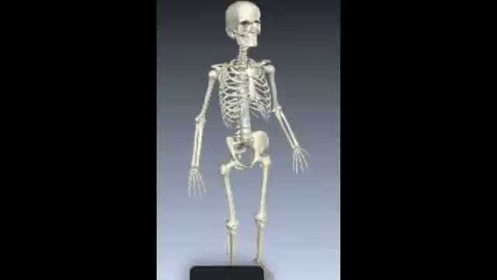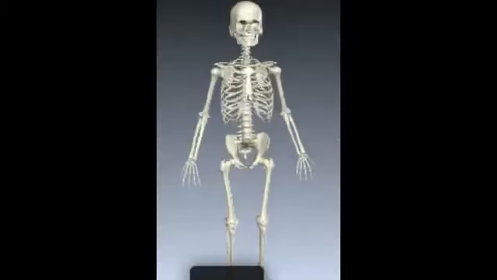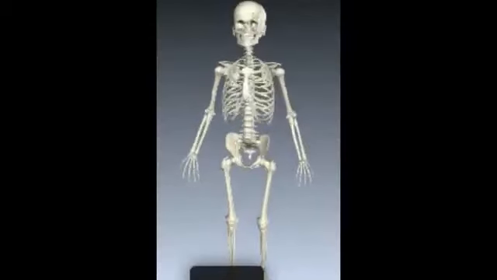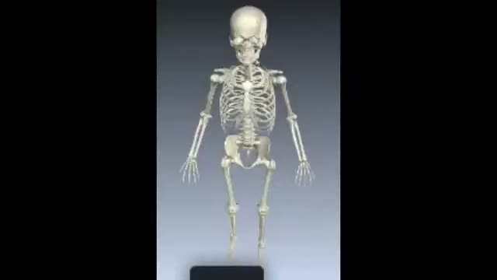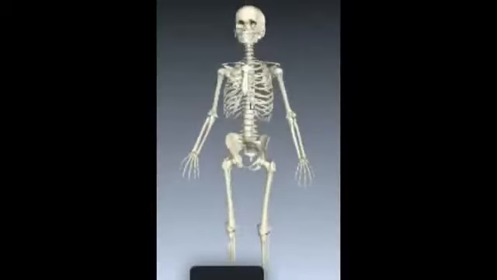That much they are stronger, and made in a way to protect your internal organs and functions. Another function of your skeleton is movement.